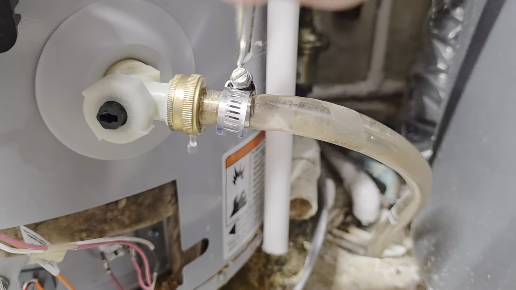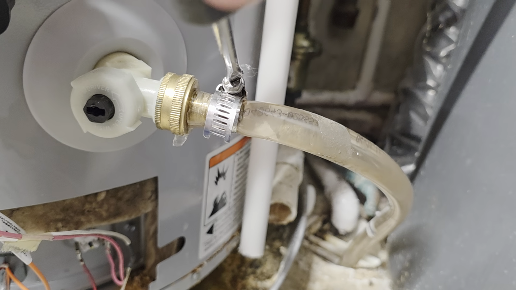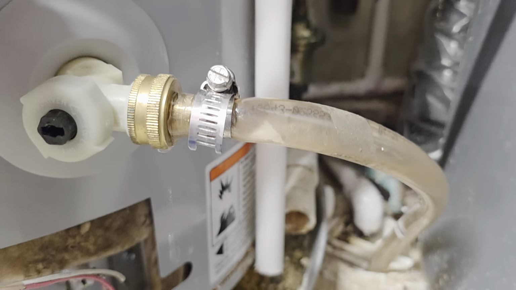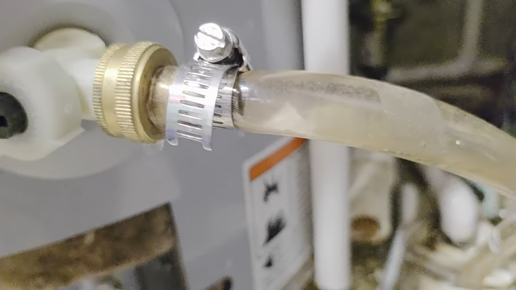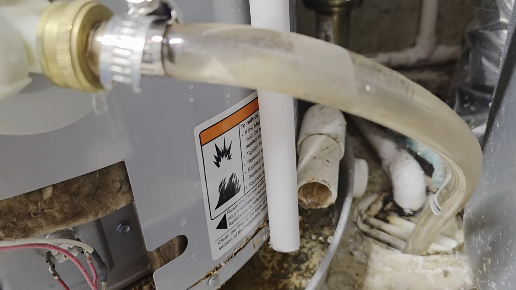Let me tighten that up a little bit. So as you can see, it's still kind of reddish, but it is flowing out.